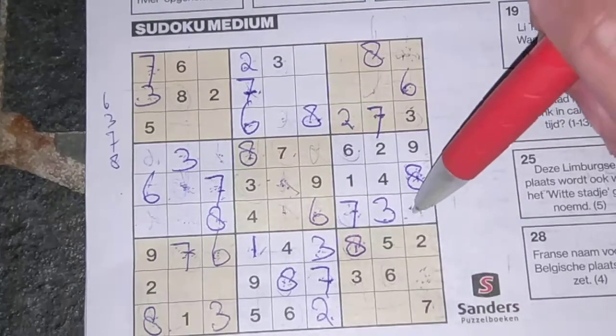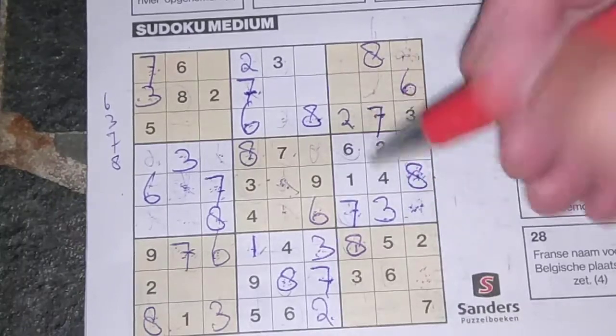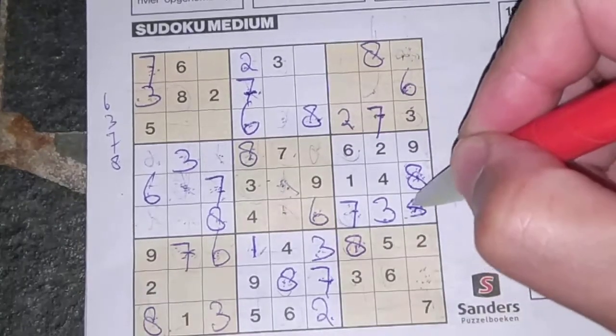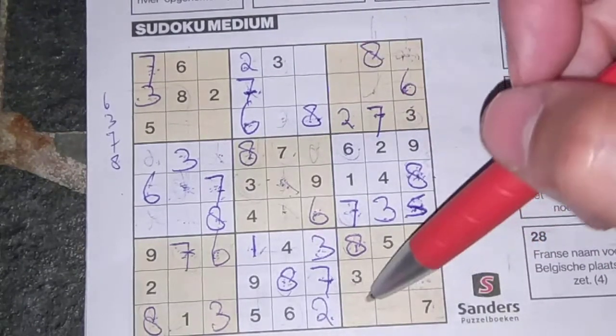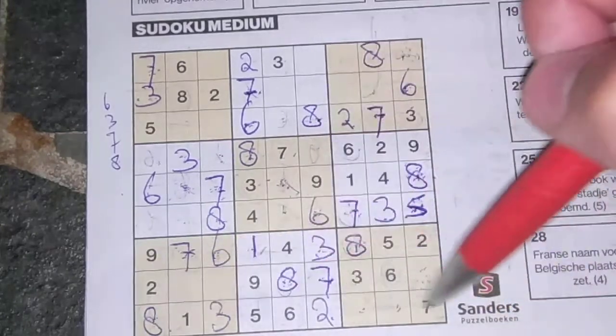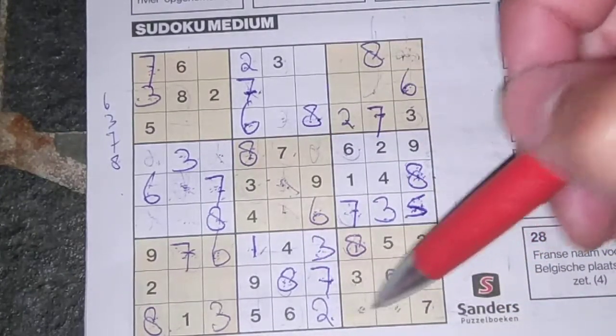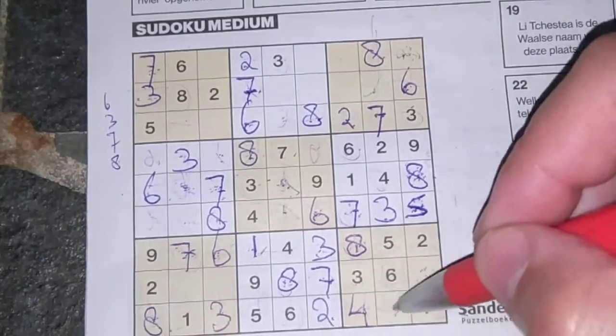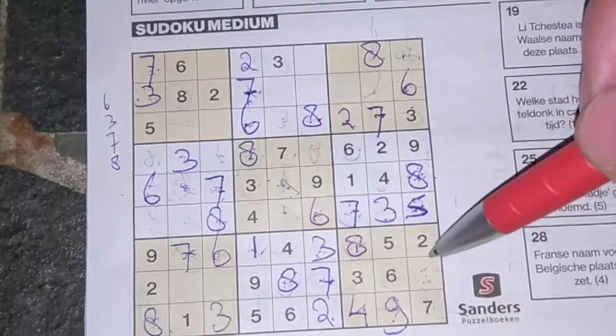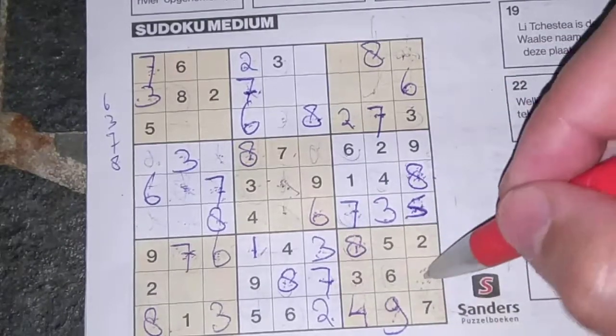How about this number? This number left is supposed to be the 5. One number left in this big square. How about these two numbers in this last row? The numbers are the 9 and the 4. We have a 4 here, so no 4 there. 4 should be here, and the 9 goes there. One number left in this big square for the number 1.